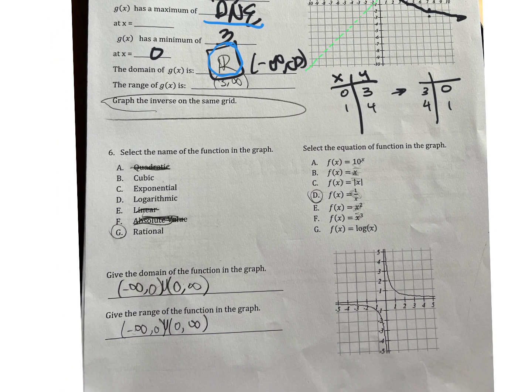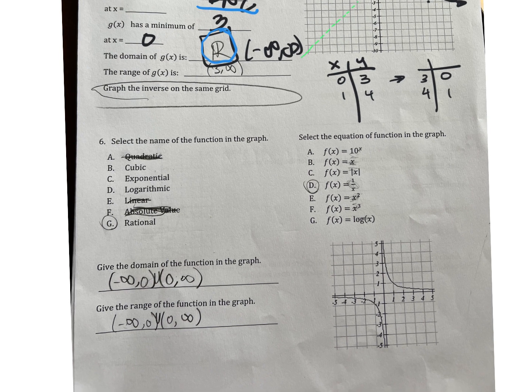It's hard enough. Okay, name the function of the graph on the right. Select the equation of the function of the graph. Okay. So this is a rational function. Yep, because it's going to be that. And so it has to look something like one of these. That's our only rational function.